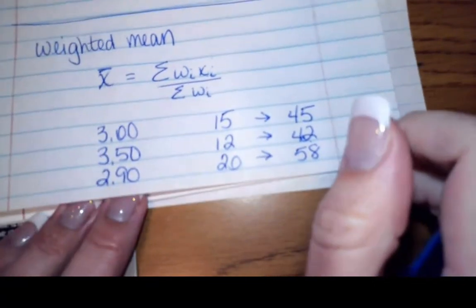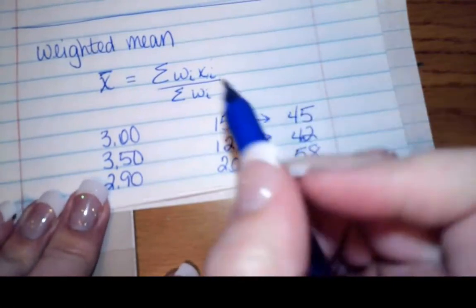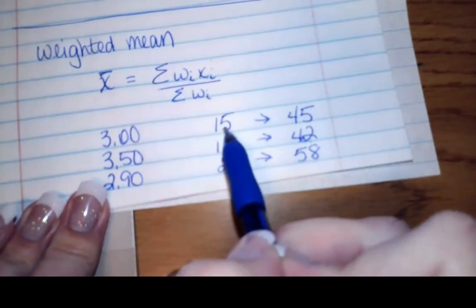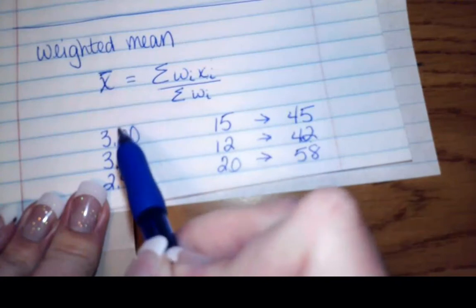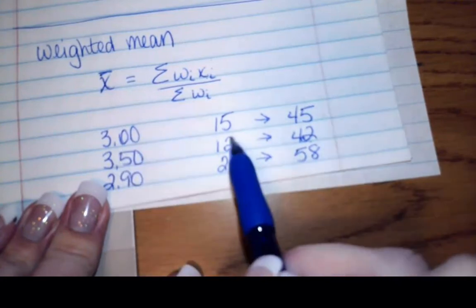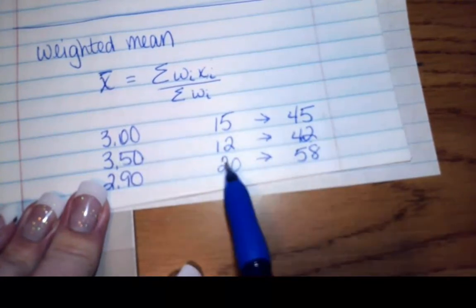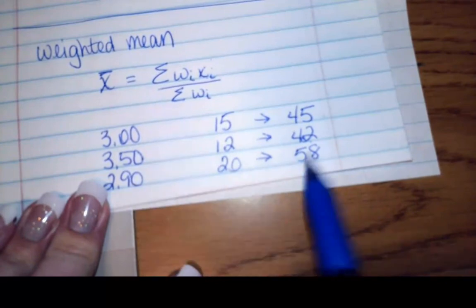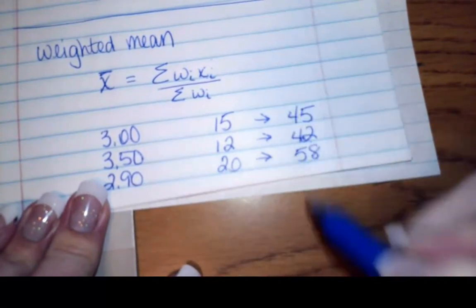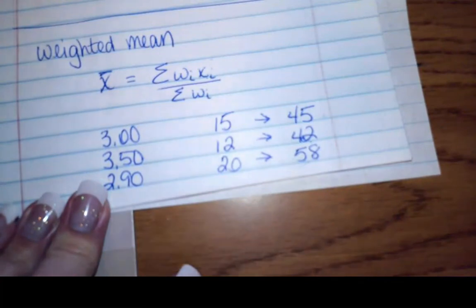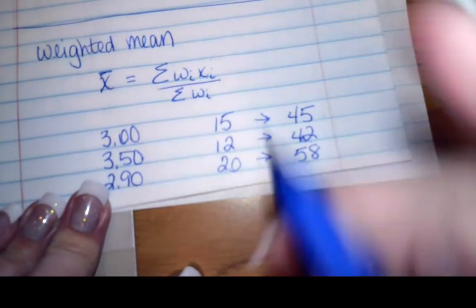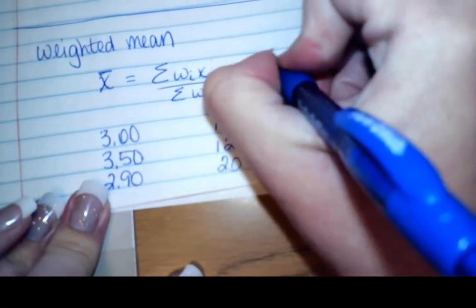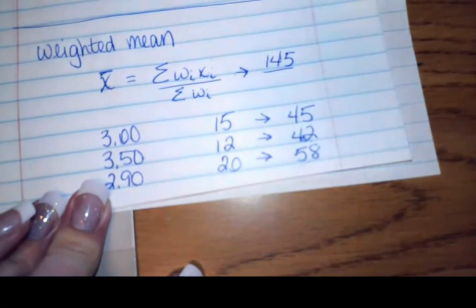So you took the quantity times the cost per pound and got that answer each time. My numerator is adding all 3 of those up: 45 plus 42 plus 58 is 145. So in this case, I spent $145.